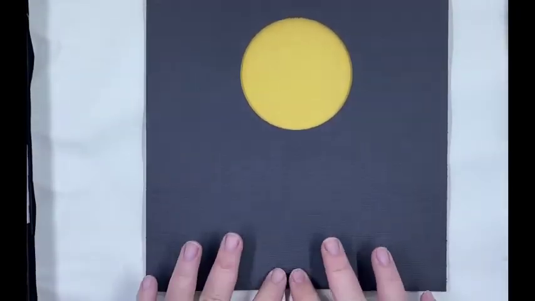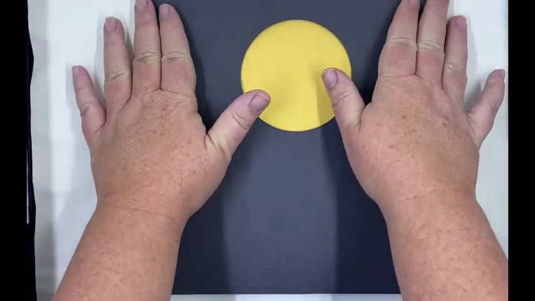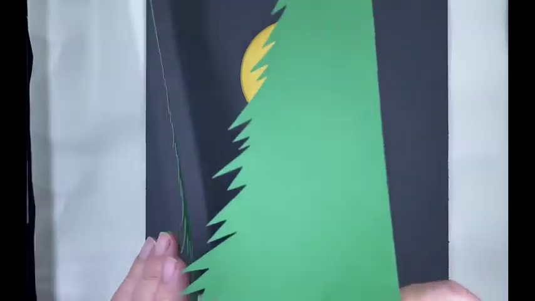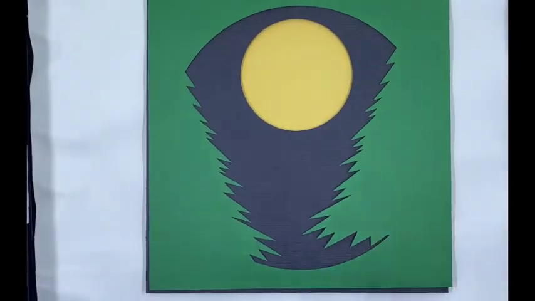And just lightly press so that it sticks to your back layer. And then you'll just do that with every single layer. So then I'm going to bring in the next one, which is the trees. Make sure you do it backwards of what the design is. So this will be forwards. So I'm going to flip it over, add some dots.